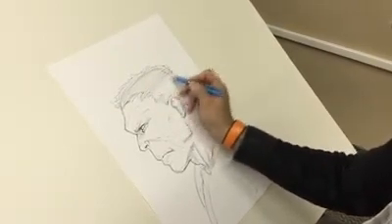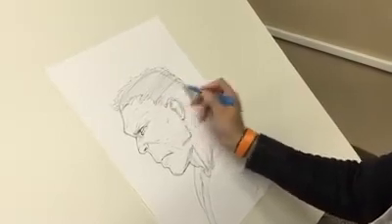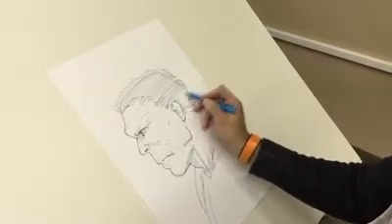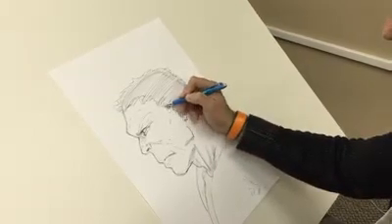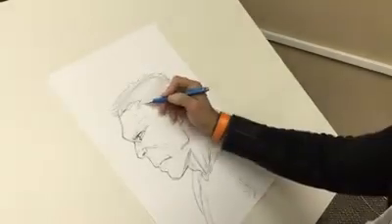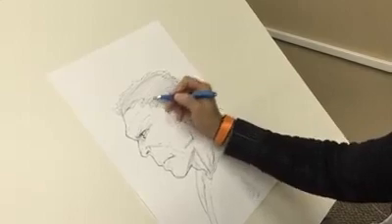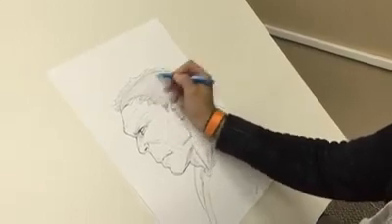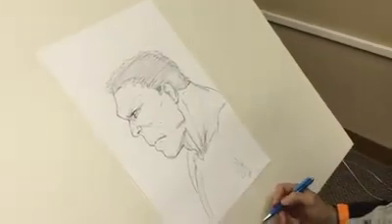I use the side of the pen, by the way. If I want, these lines can be really thick and heavy, but I just use the side of the pen. This should be a little more like that. Yeah, that looks okay. I think we'll probably come in a little over here. There you go. The Hulk. Rawr.